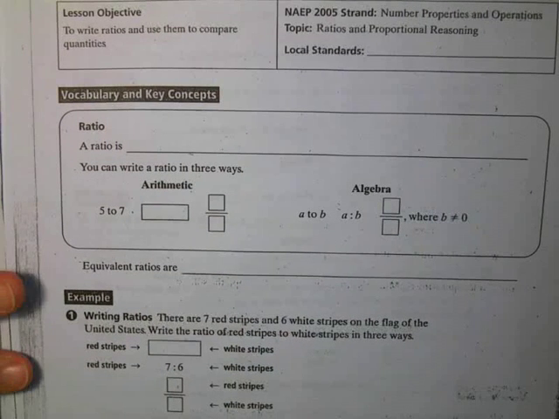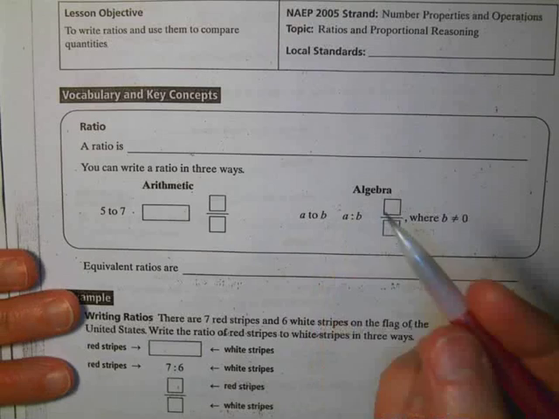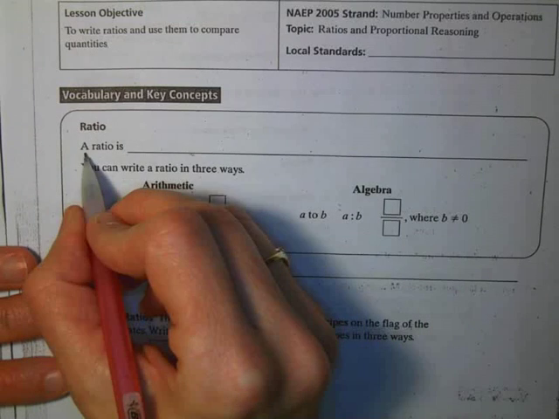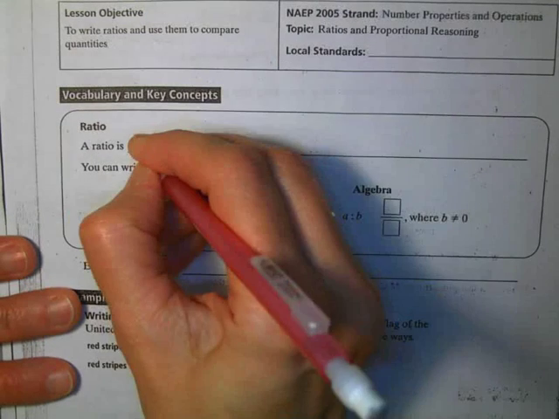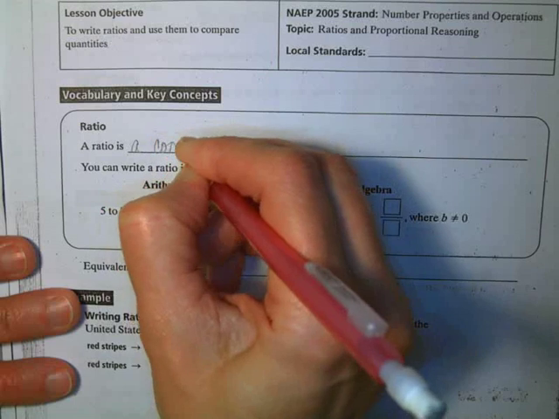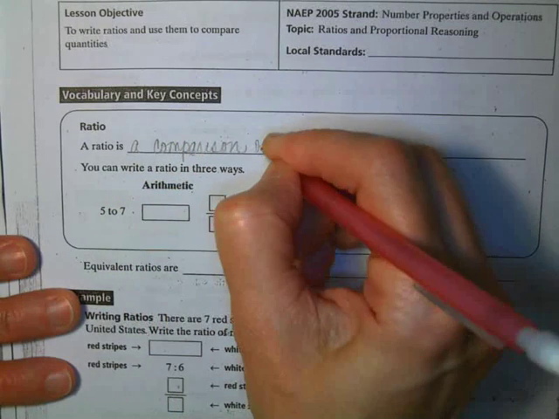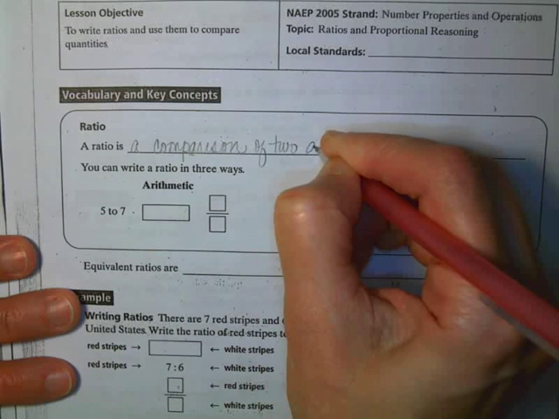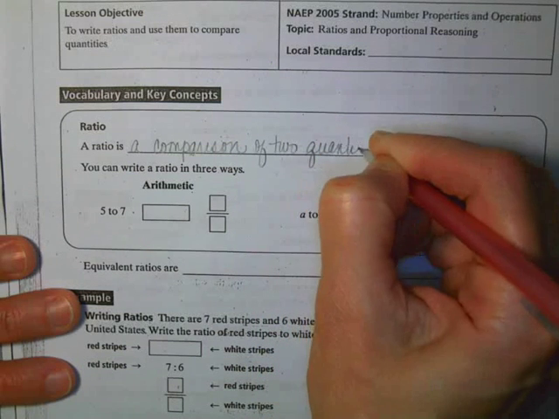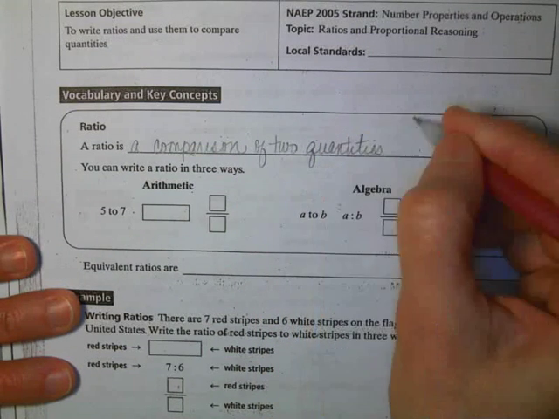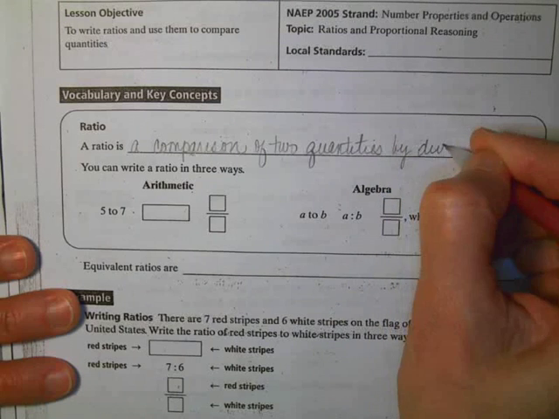All right, so we're going to start off with a couple of definitions. Our first one is ratio. A ratio is a comparison of two quantities by division.